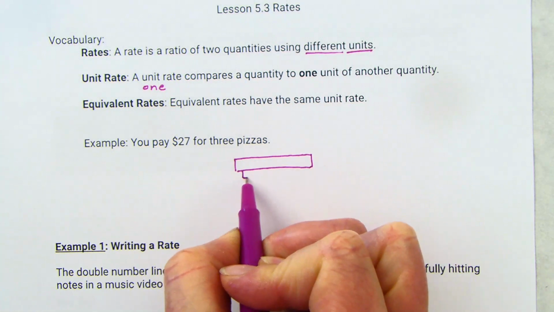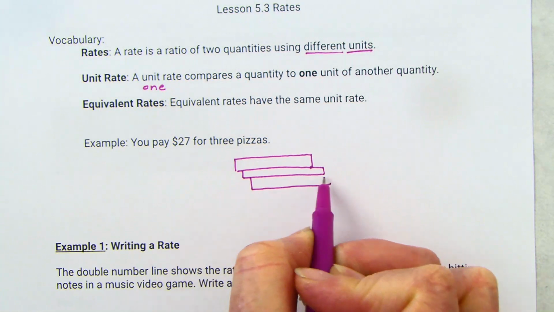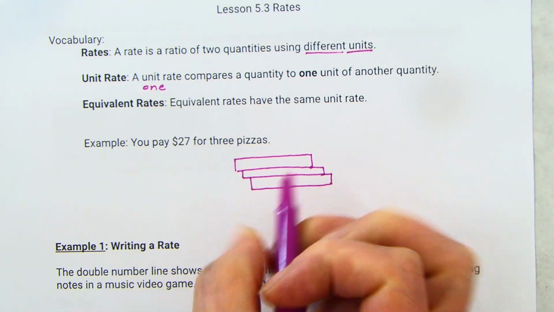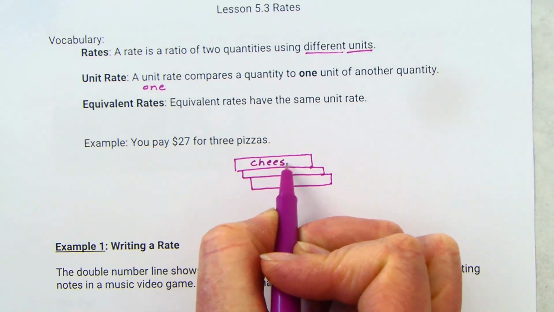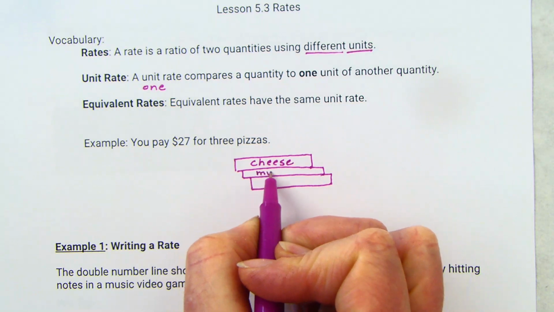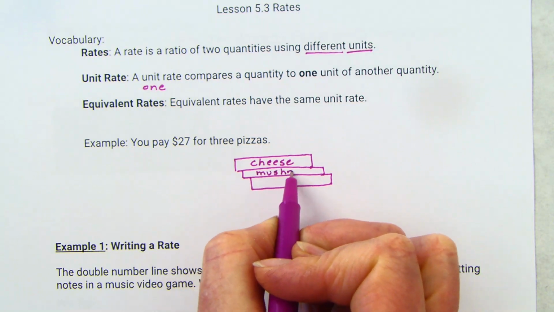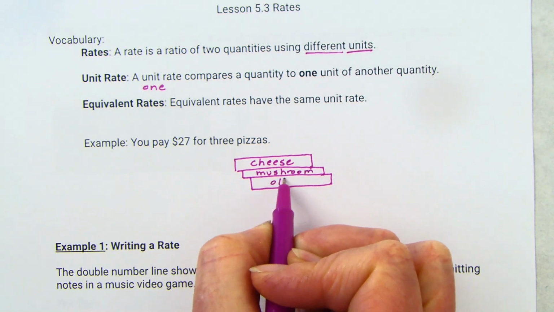There's a pizza, and there's another one, and there's another one. I know that we like cheese pizza, and maybe we like mushroom pizza, and we might like some olive pizza.